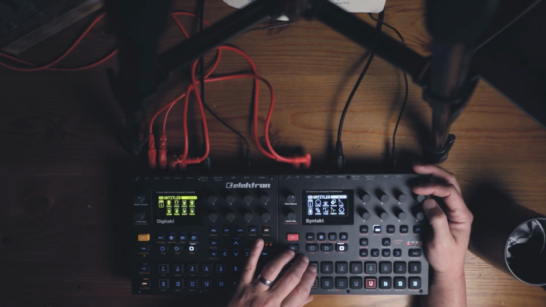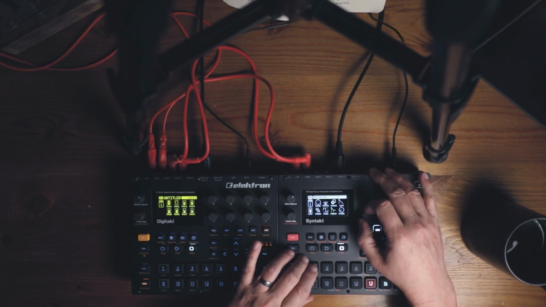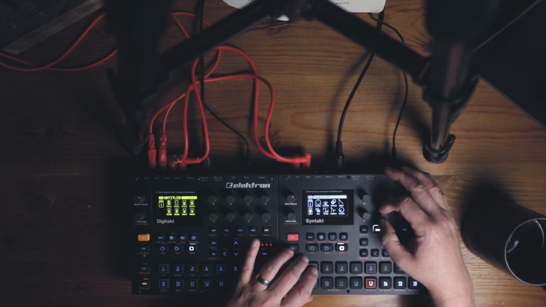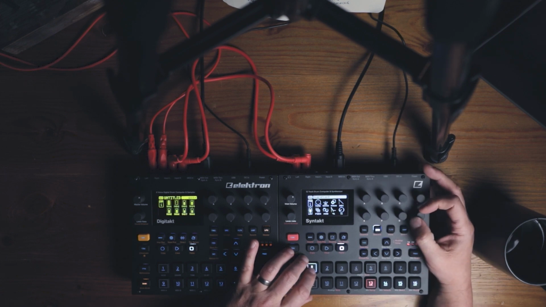Then we've also got the decay. We can adjust the feedback, and the modulation between the two waves. And the envelope. And then we have an overdrive.